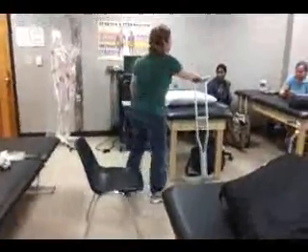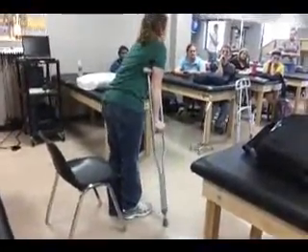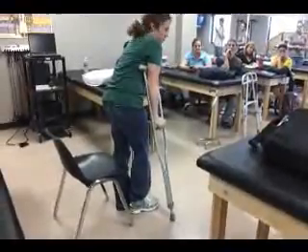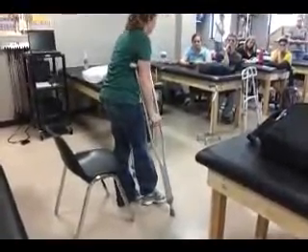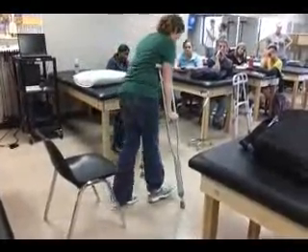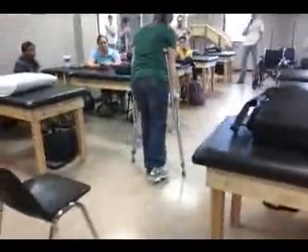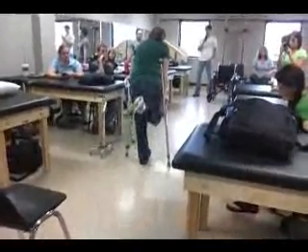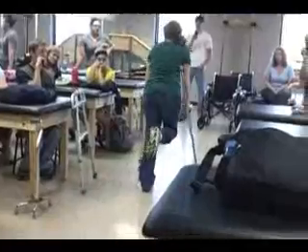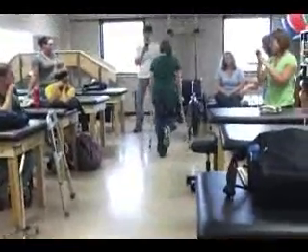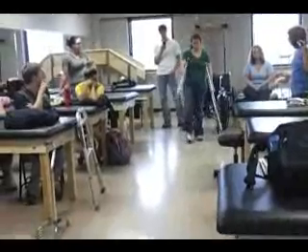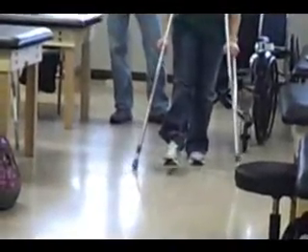If I am totally non-weight bearing, what kind of gait pattern am I going to use? 3-point. I'm always going to use 3-point. If it's non-weight bearing, it's 3-point. So I could do that with crutches. My crutches go, and then my good foot comes. Notice I'm not up here, because it doesn't replicate a more typical walking pattern with my foot up there. So try and encourage them to be as close to a typical gait pattern as you can.